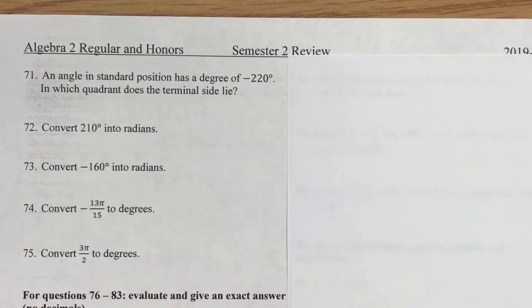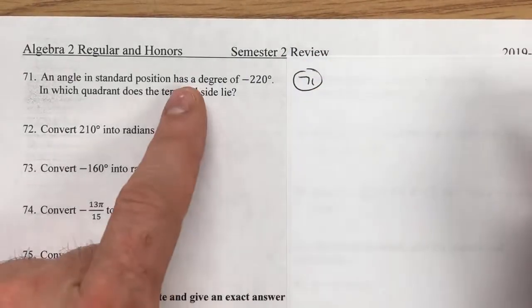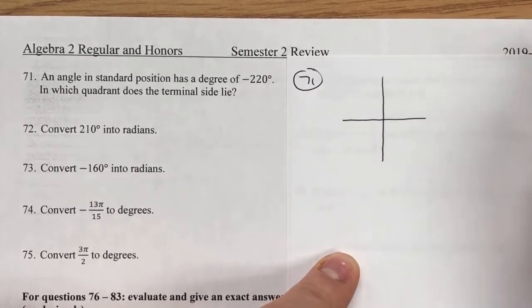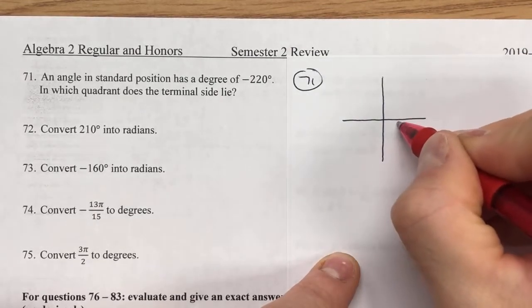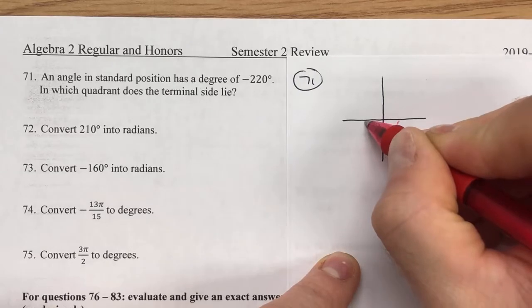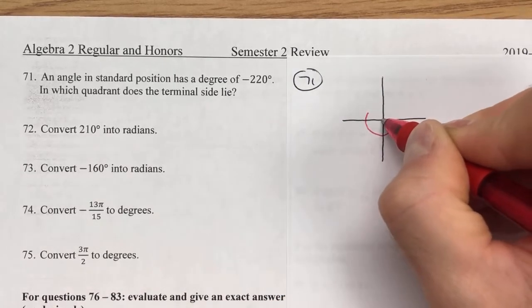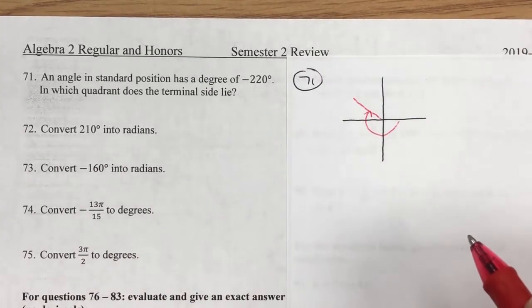What quadrant does the terminal side lie? So what this question is asking is that we have an angle, which we know is based off of, when we look at the Cartesian plane, negative 220 degrees moves in an anti-clockwise direction. This will hit 90 degrees, 180 degrees, and then up here will be 270 degrees. So that means that my angle will end somewhere in this direction.